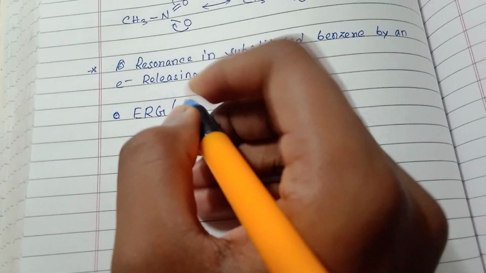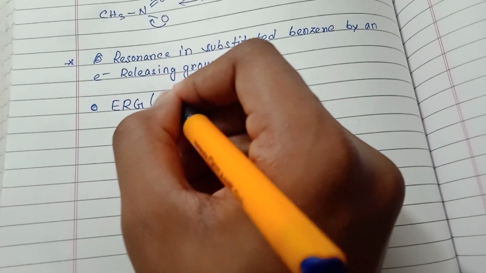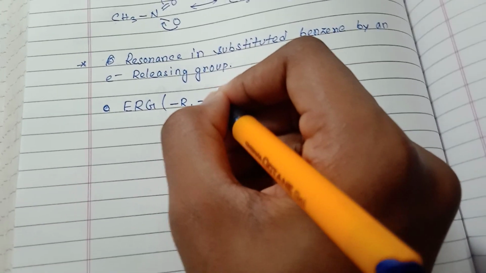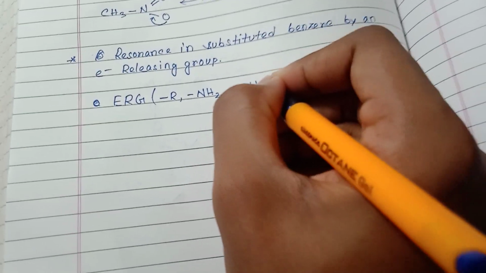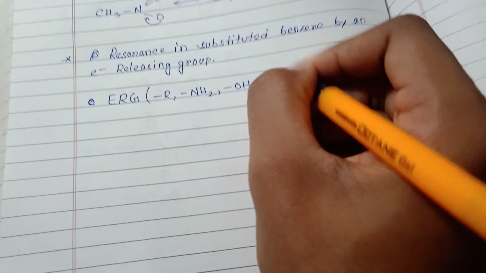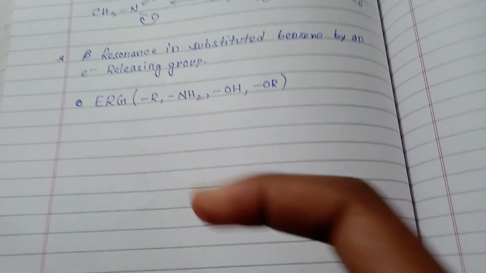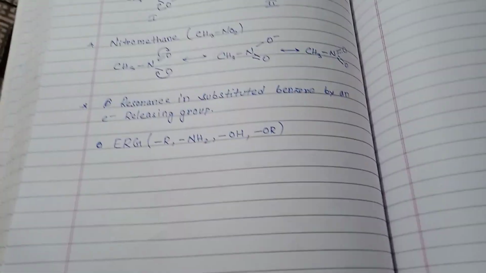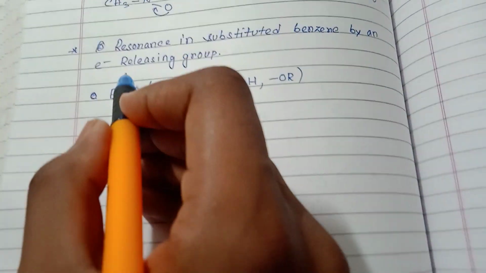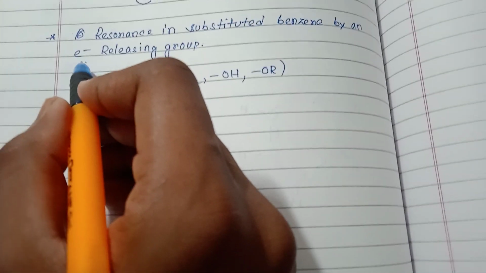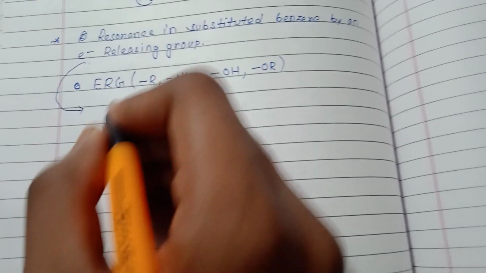Okay, these are NH2, OH, and OR. There are more, but we will study only four in class 11th. Now, write the definition of resonance in substituted benzene by an electron releasing group. Okay, I am writing this definition here.